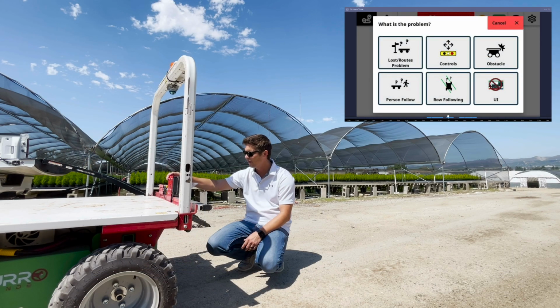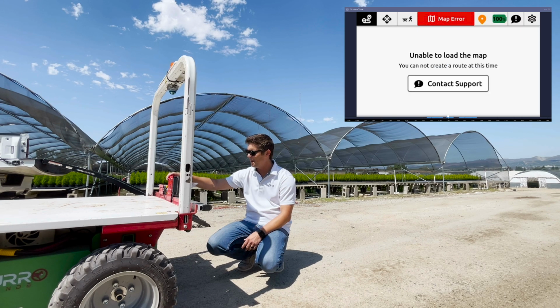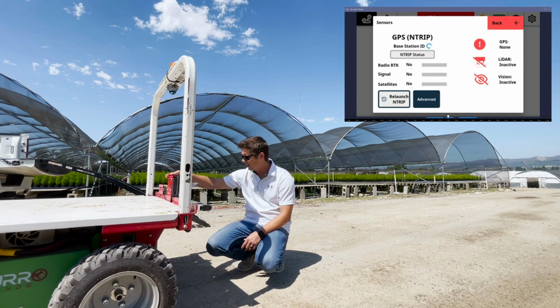Okay, then you have battery health, you have GPS health as well. We have a map error because my GPS is not connected. I will do that real quick, bear with me.